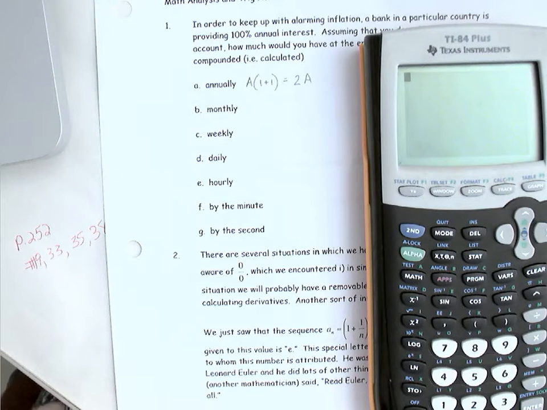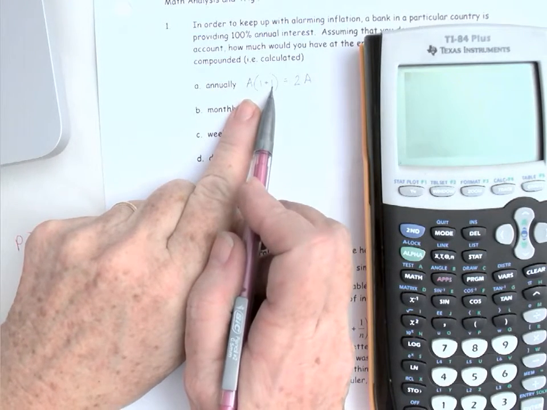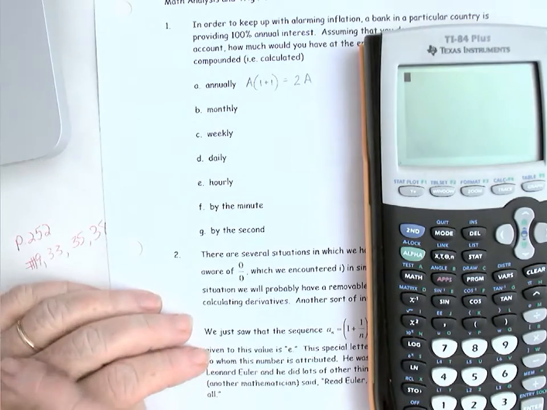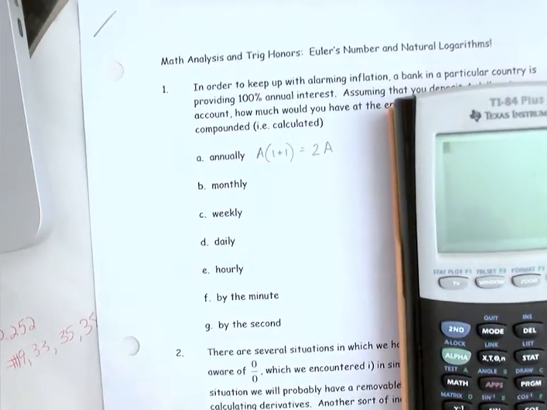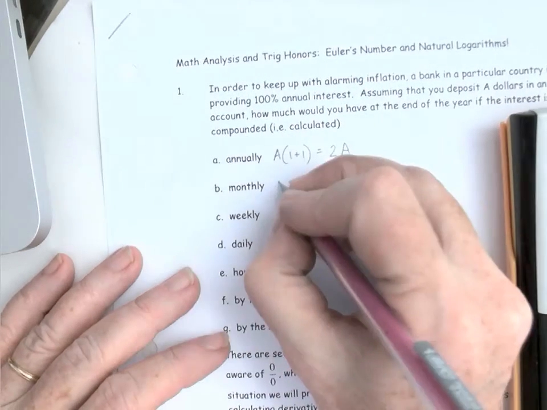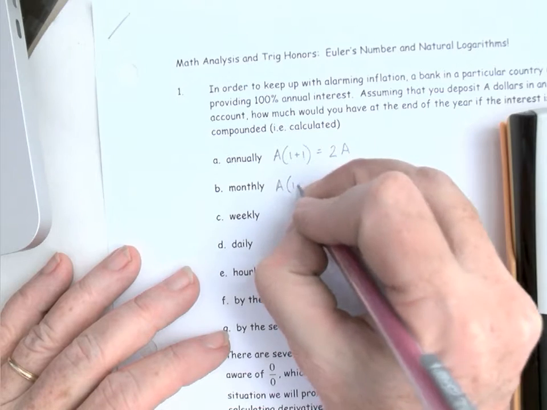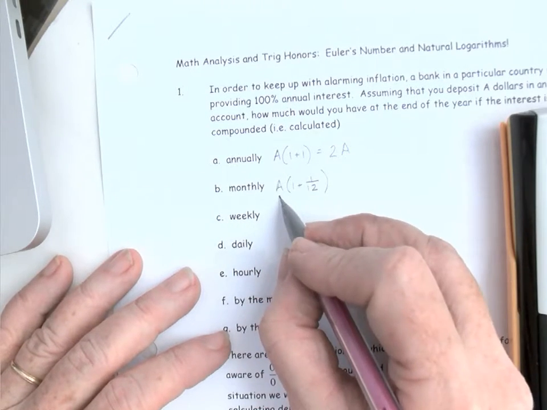For question 1 on this worksheet, I'll go over that again. If you're getting 100% interest, after a full year, you get exactly what you had put in, so you have a total of 2A. But if this is compounded monthly, after every month you're not going to get your full A amount of dollars. You're just going to get 1/12.